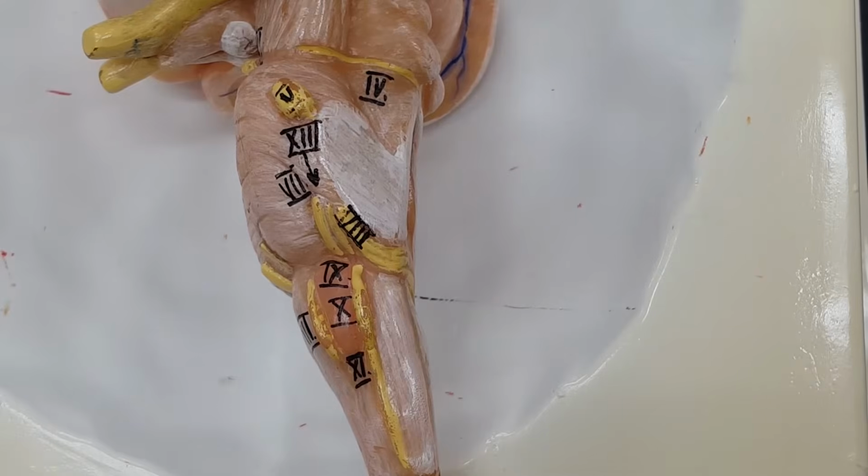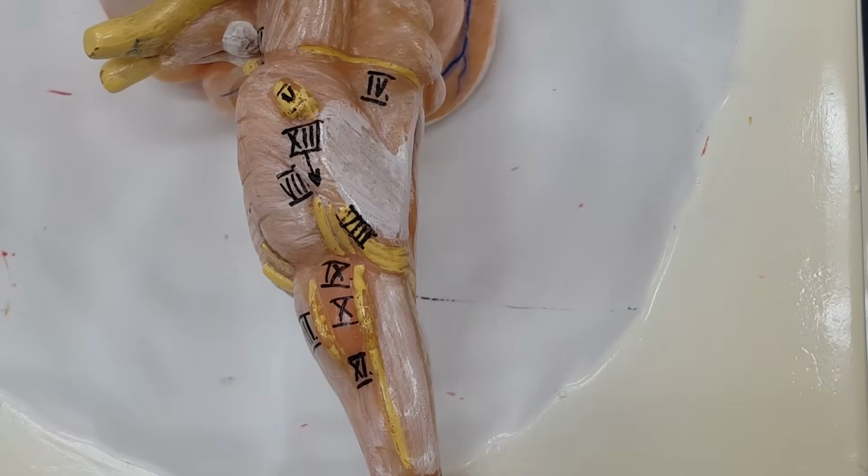will know the name of the nerve, so you have to memorize those Roman numerals. I'm telling you right now. But only for those that are listed in the lab manual.